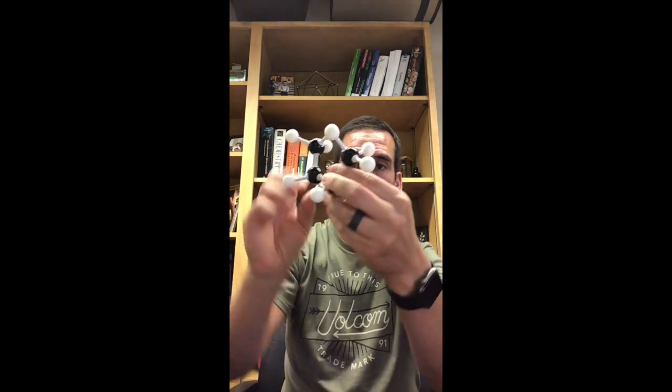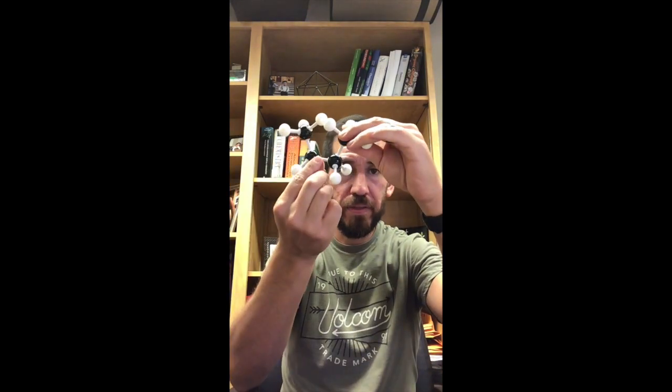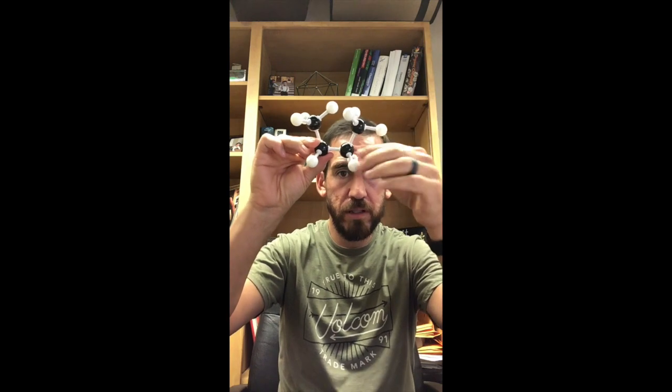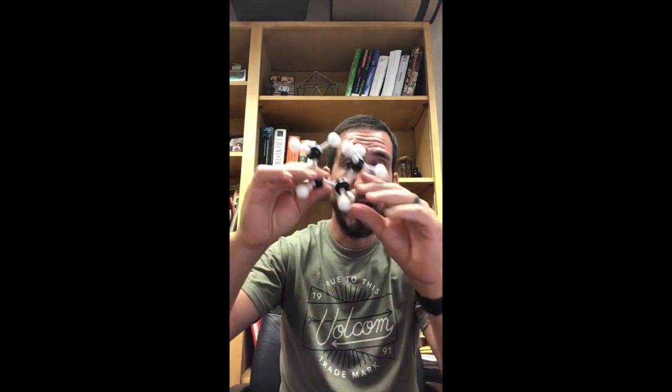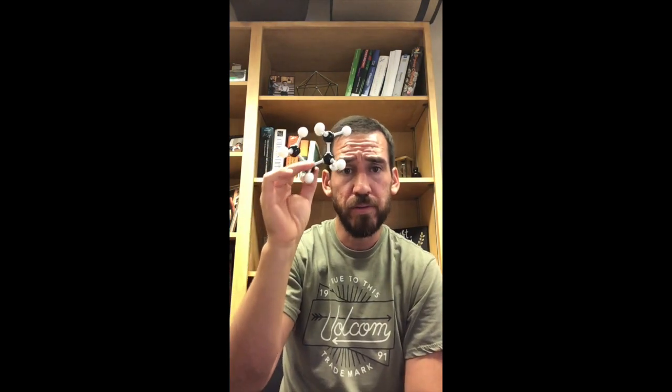All right, so now what I did is I replaced these two hydrogens at the top with two more carbons. And so now what is this molecule? We've got 1, 2, 3, 4 carbons. For four, remember it goes methyl, ethyl, propyl, butyl, or but-. And so this is butane. This is the molecular model of butane. It's pretty cool stuff. As you can see, there's a lot more going on, right? It's a little more crowded.